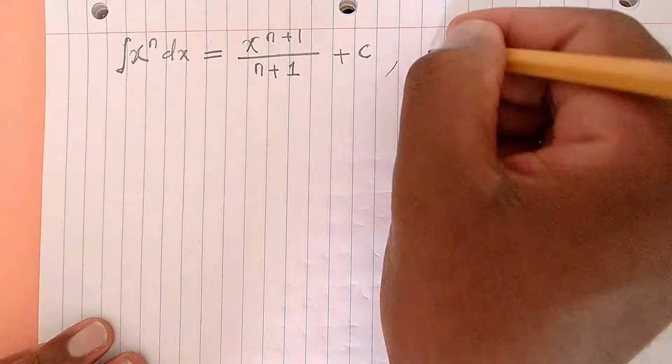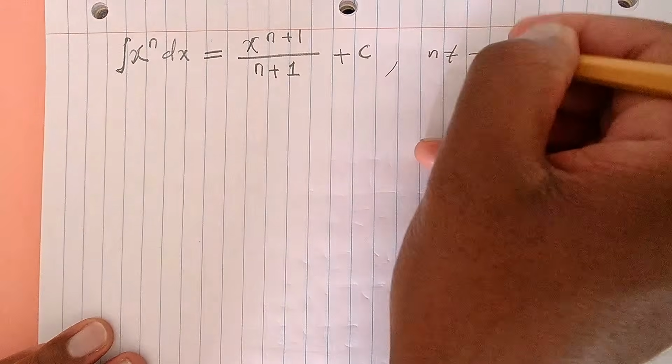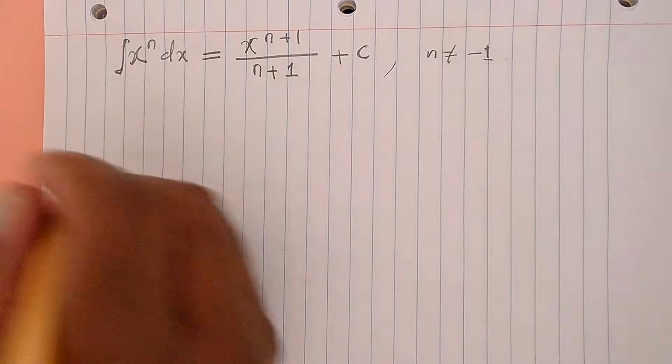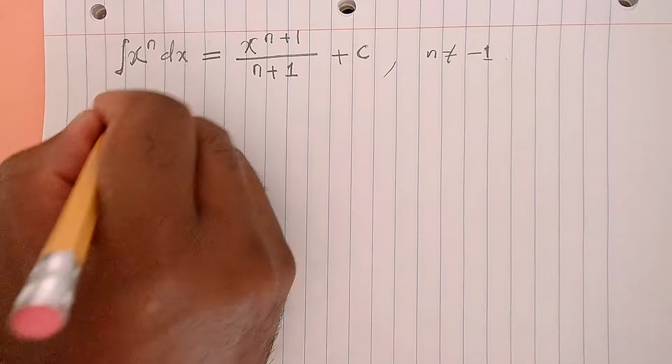In this case our n is not equal to negative 1. So this is the general formula for integration of polynomials.